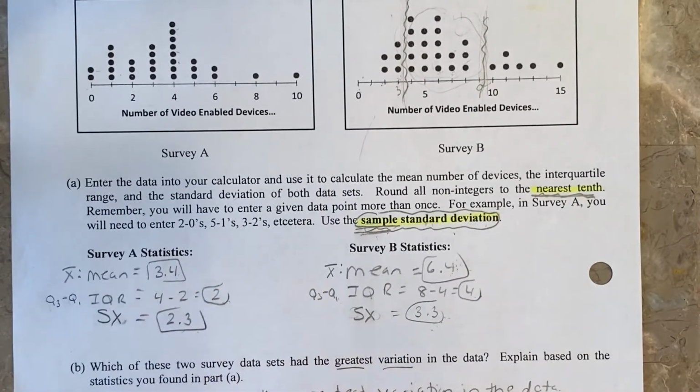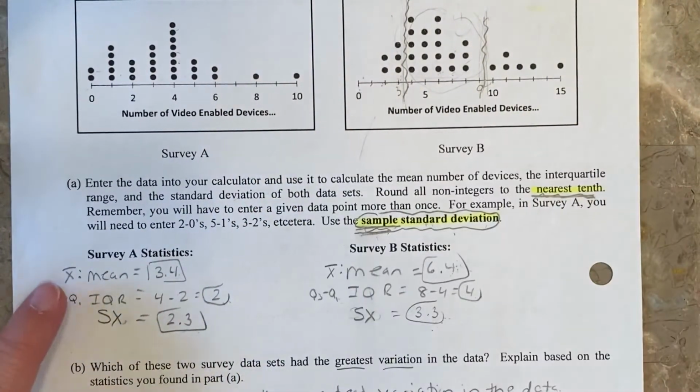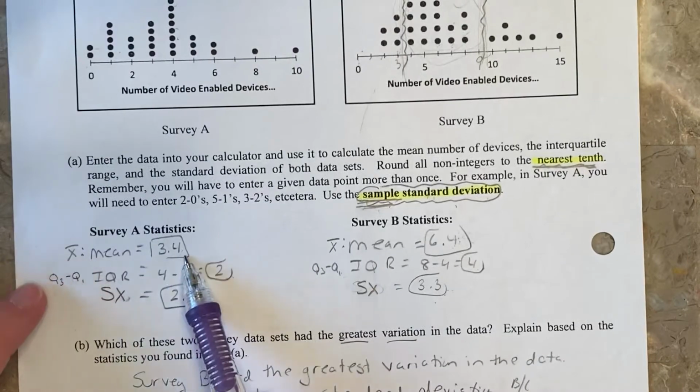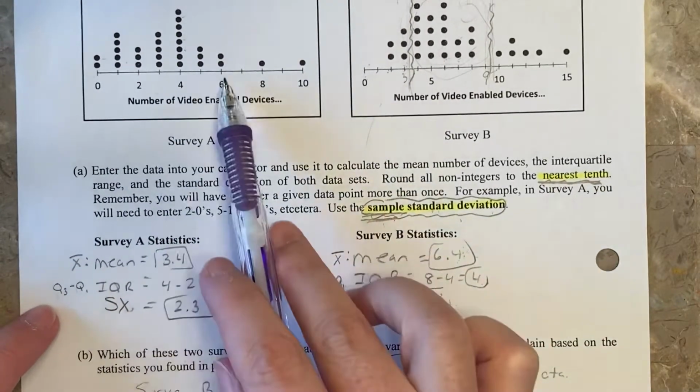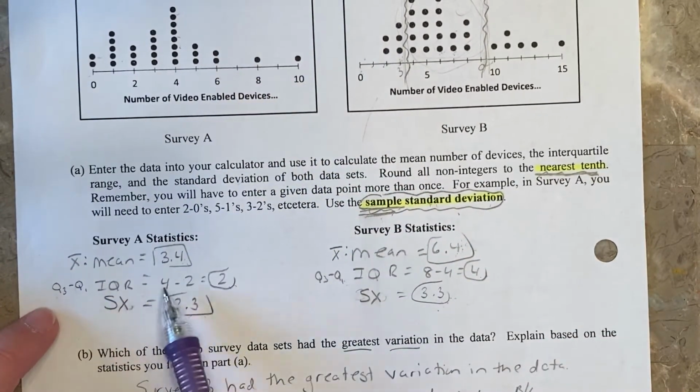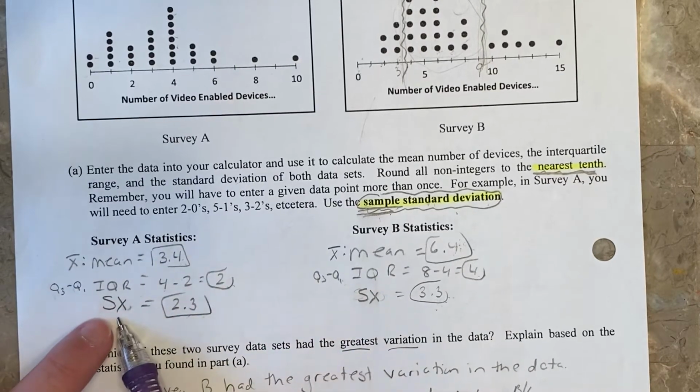Okay, so the mean, don't forget, that is your X bar. So just look for that in the calculator. That's 3.4 for survey A. And interquartile range is 4 minus 2, which is 2. And your sample standard deviation is 2.3.